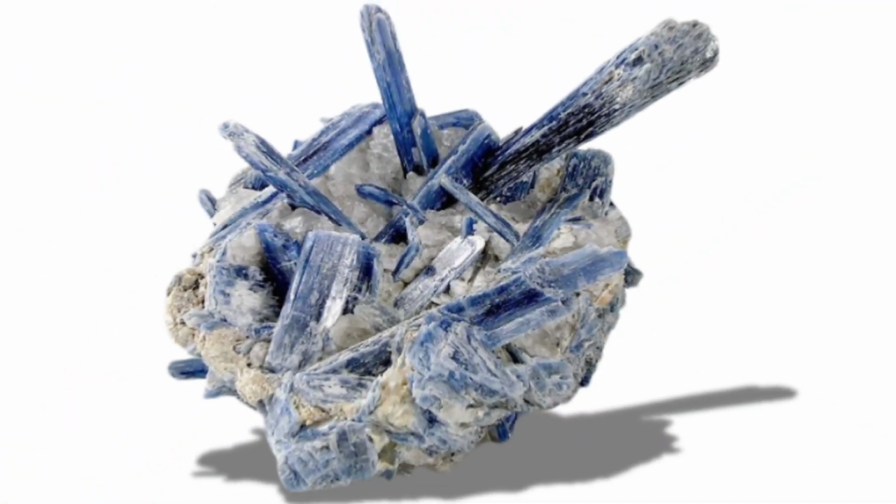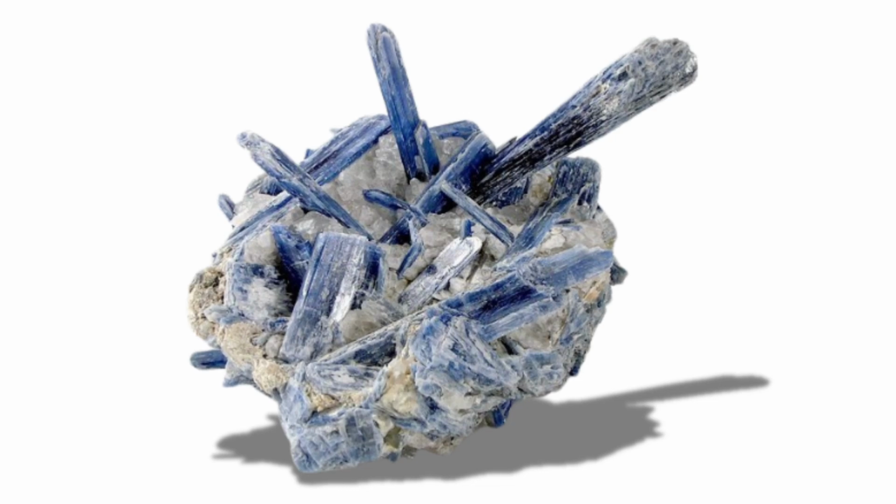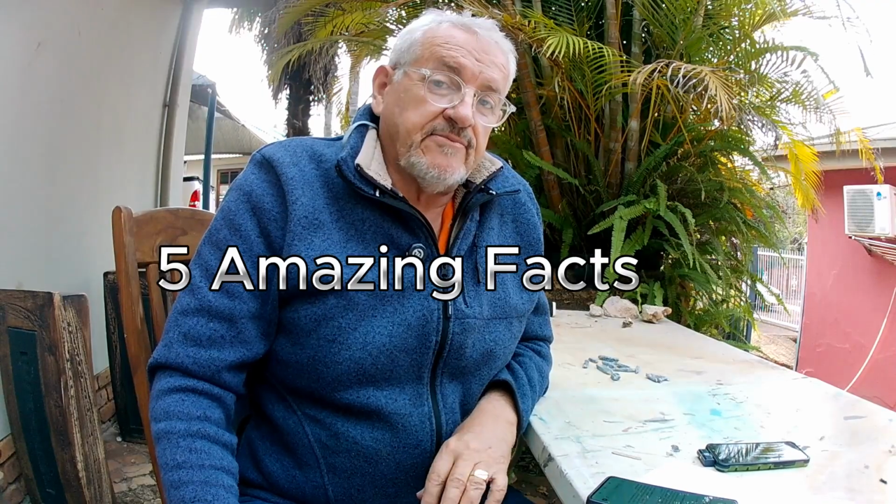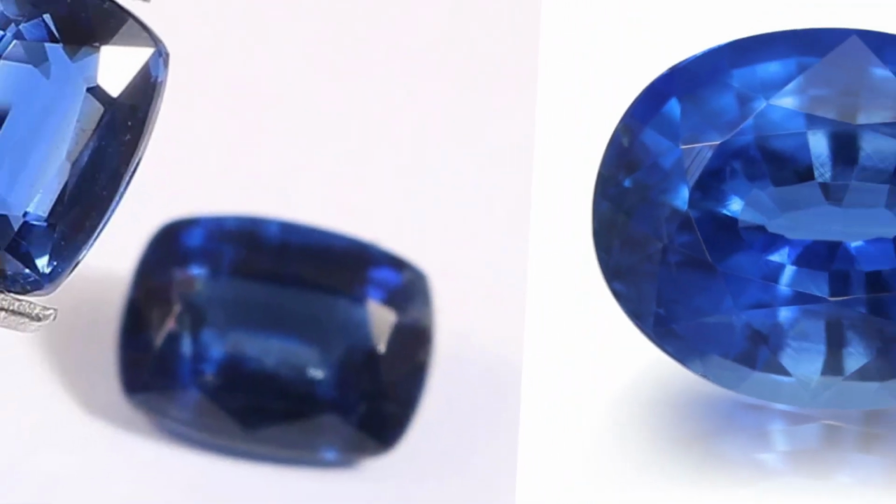Today I'm going to talk about kyanite, which is such a fascinating gem. And I'm going to mention 5 different facts about kyanite, which is just absolutely mind-blowing. Number 1, kyanite has 2 hardness levels in one stone.